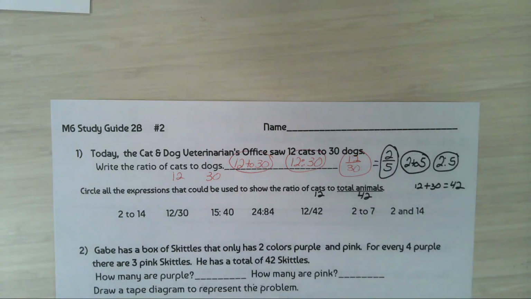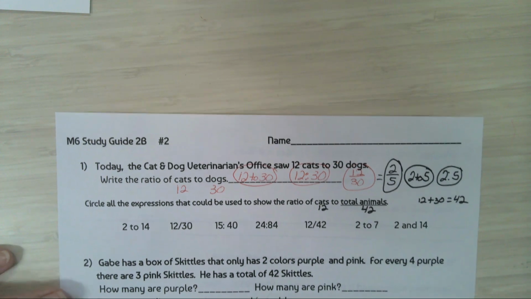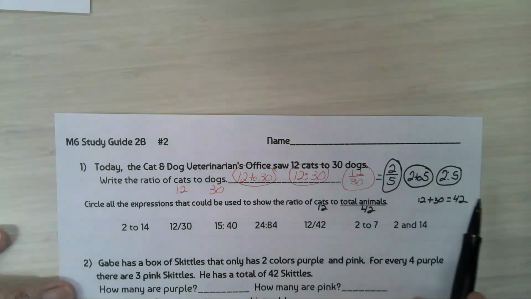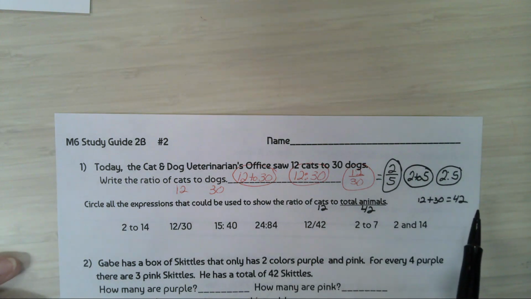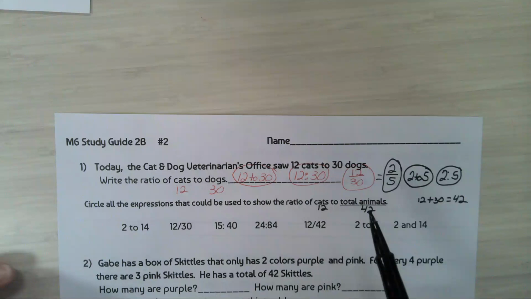Hi, this is Mrs. Robertson, and today we are going to go over the answers to our study guide B, number 2. We have our test tomorrow. So in the first problem, we already have our answer. One of these answers would be correct on the test if this were a test question.